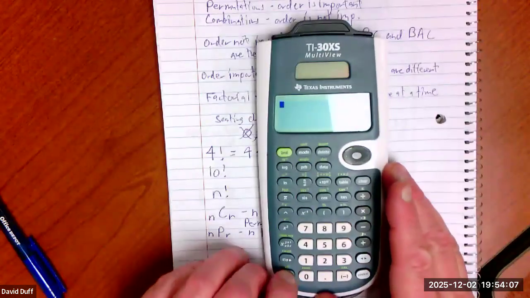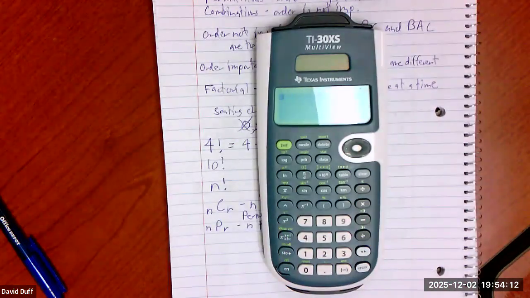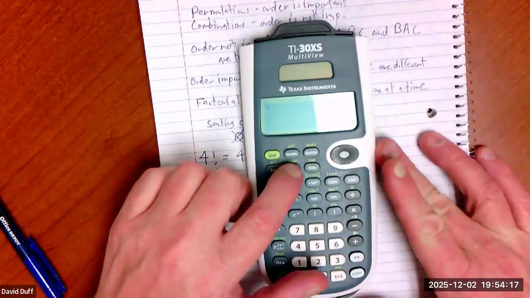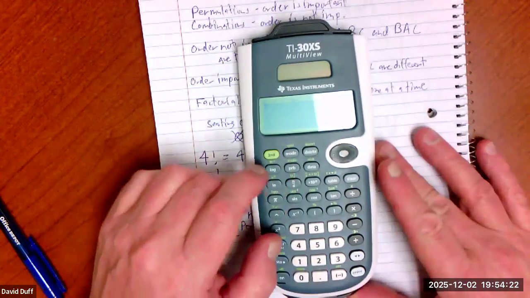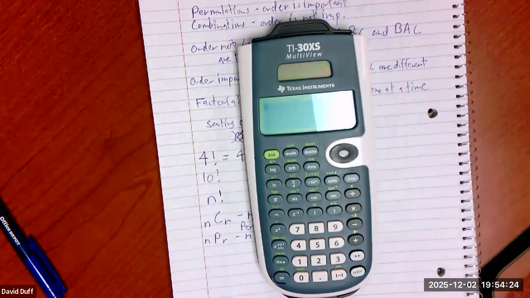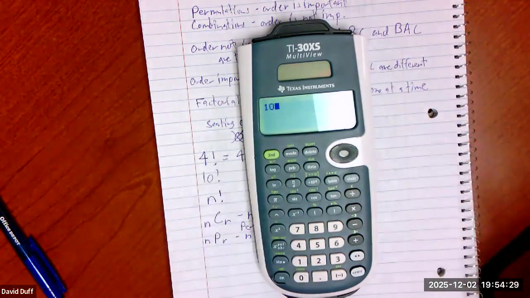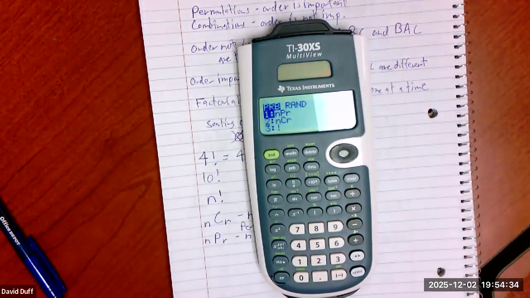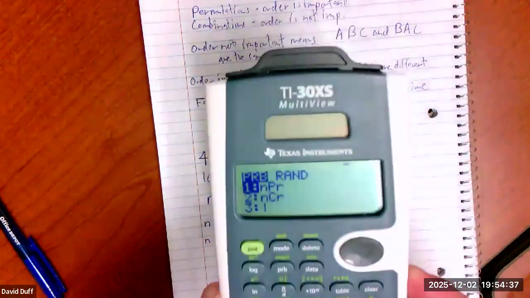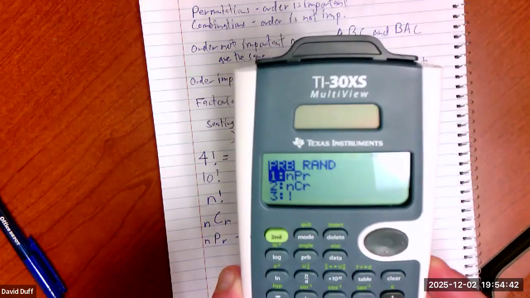You got to find this stuff on your calculator. Hopefully your calculator has a stat button or a math button. On my calculator, I got a probability button. If I wanted to find 10 factorial, I want to hit 10 first. Remember, this is going to be a huge number. Then I hit my probability button, and you see the choices: NPR, NCR, and factorial.